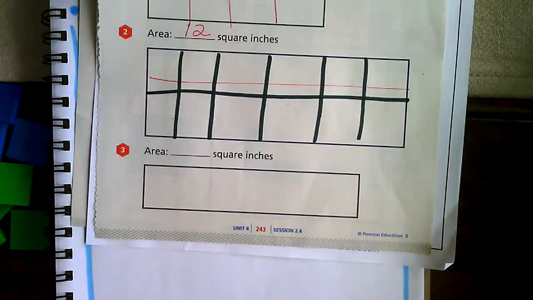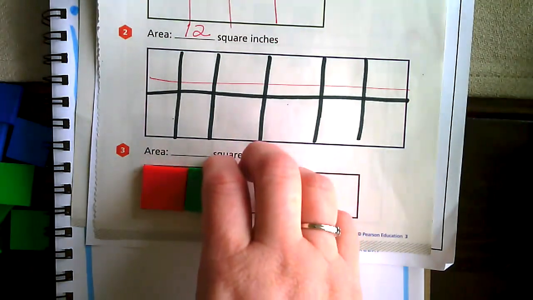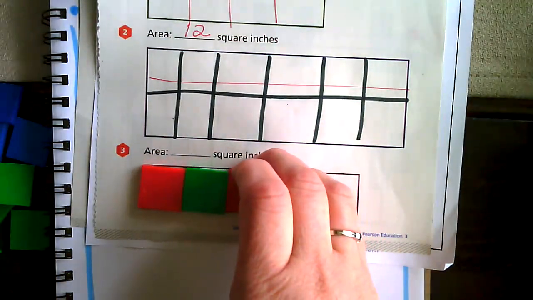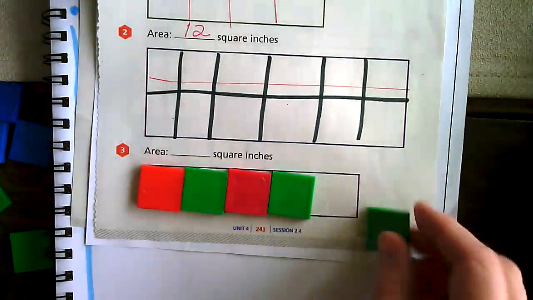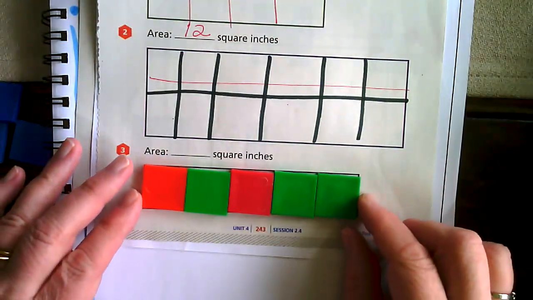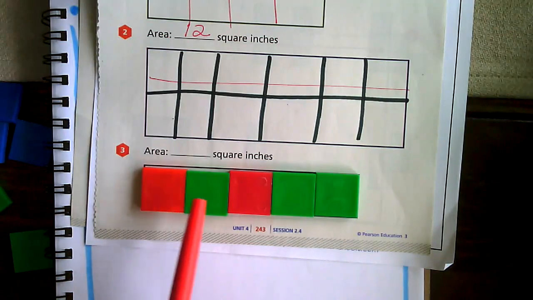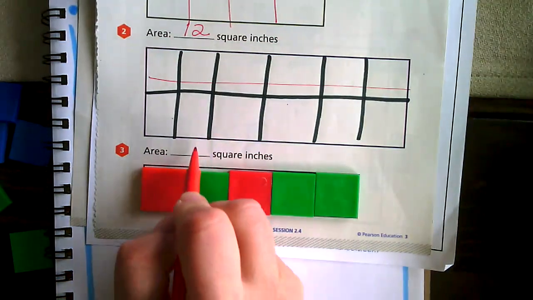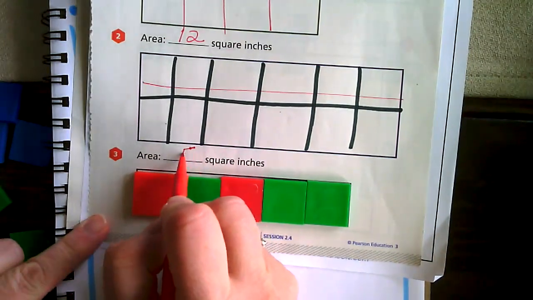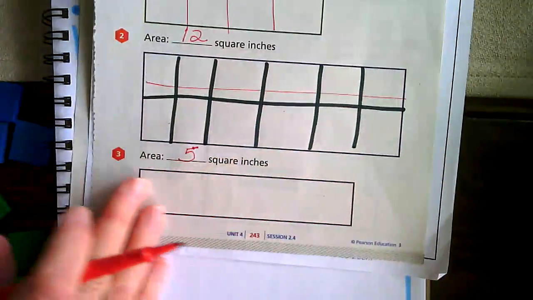This is smaller. Let's find the area of this rectangle. Again, I'm covering that space within the shape, making sure there's no overlap or gaps in between. Let's count the square inches. 1, 2, 3, 4, 5. This rectangle has an area of 5 square inches. And we can draw what that looks like.